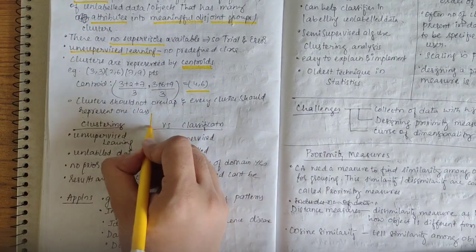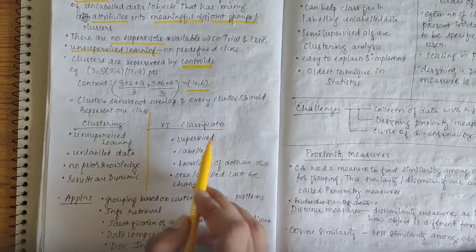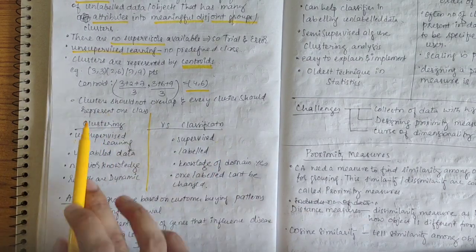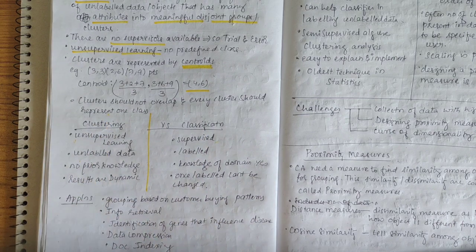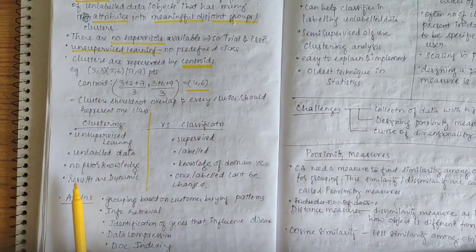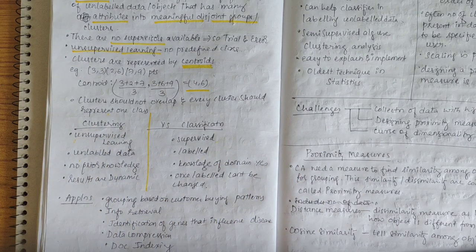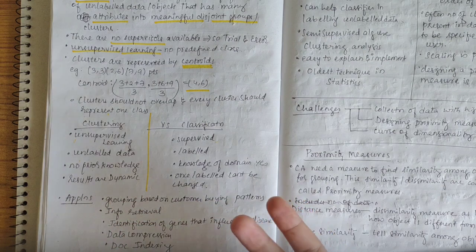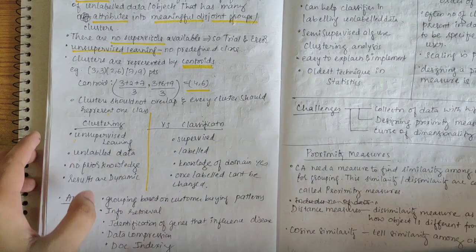Then we have the difference between clustering and classification. Classification is supervised, whereas clustering is unsupervised. In clustering, we make use of unlabeled data. Here we make use of labeled data. Here no prior knowledge is required. Here prior knowledge or knowledge of the domain should be present. Here the results are dynamic. Depending on our wish, if we wish to do another iteration, then the values could change. But here, once labeled, it can't be changed. So this was about the difference.